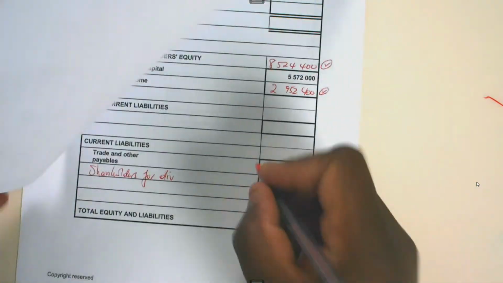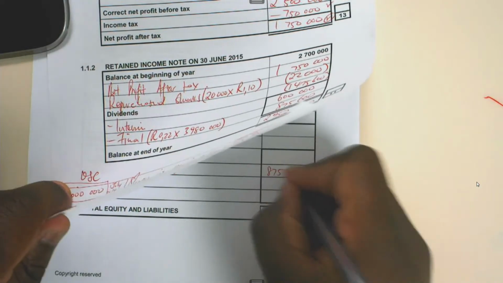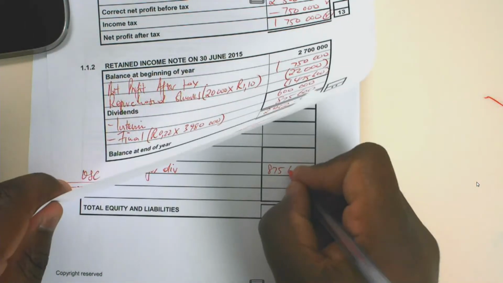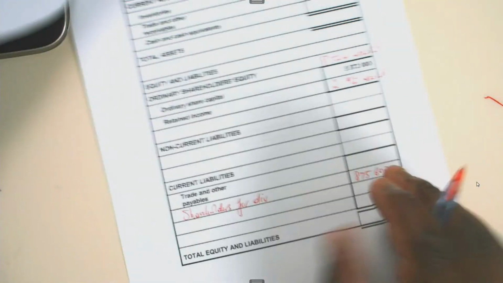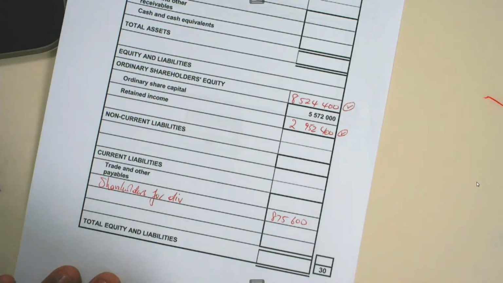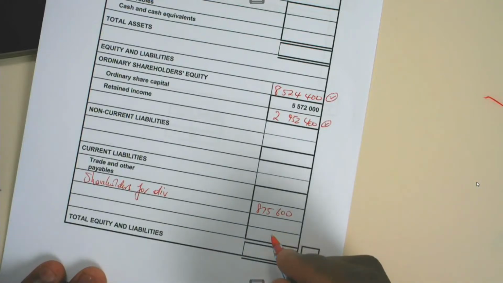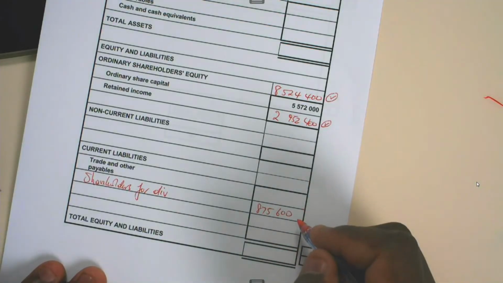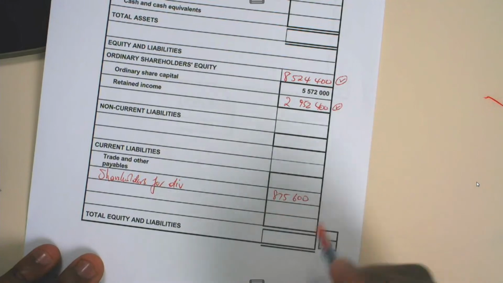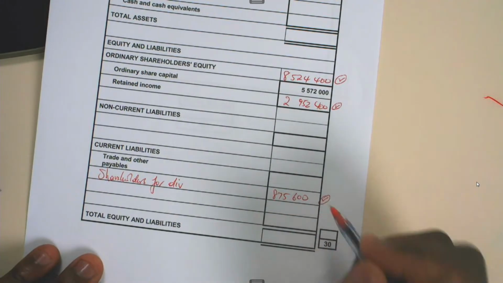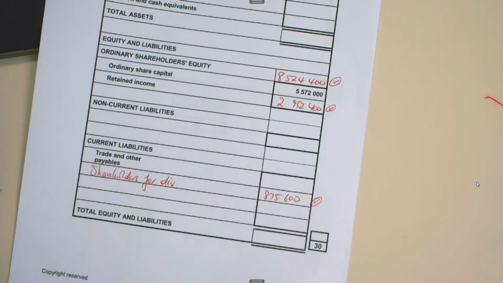And then how much is it? It is 875,600 rand. For the fact that you took it from your note and then you place it correctly on the face of your balance sheet, you'll get another mark. 3 marks so far for free, right?